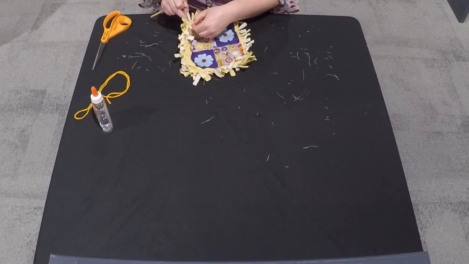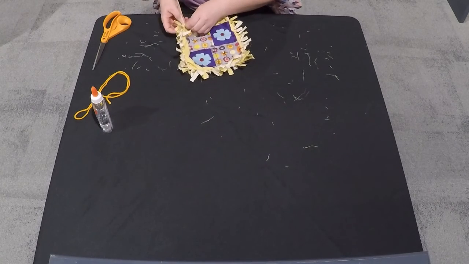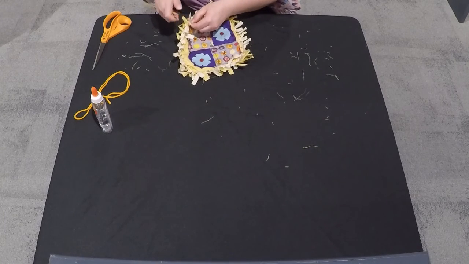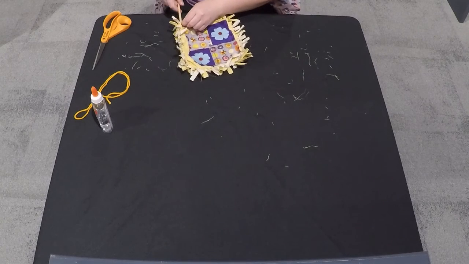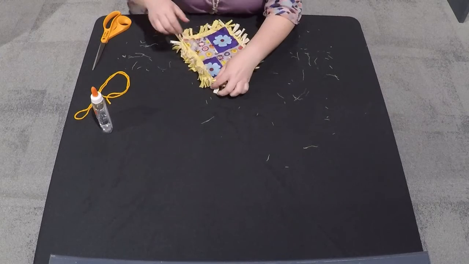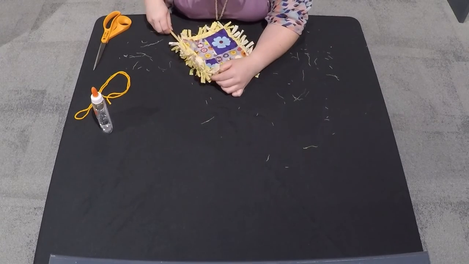Sometimes it can be kind of hard to see past all this fringe. Get it in there. There we go. And then you just slide it through until you can find the opening on the side.